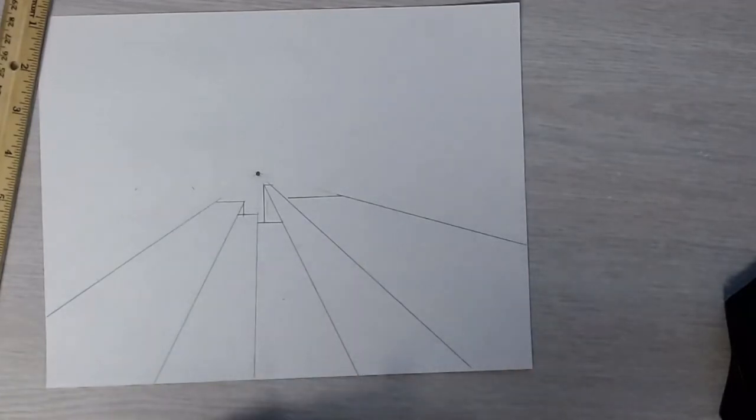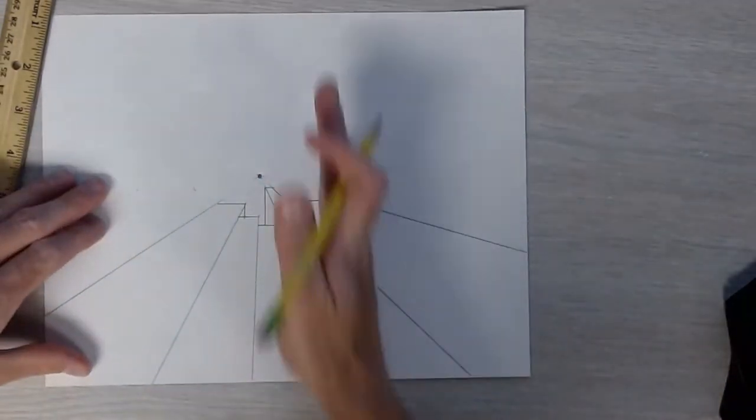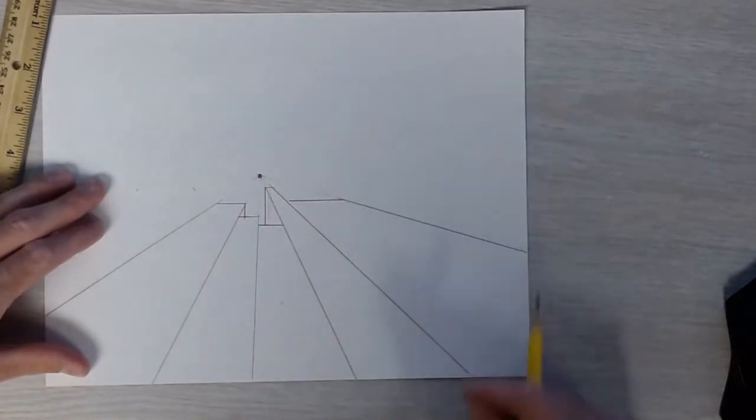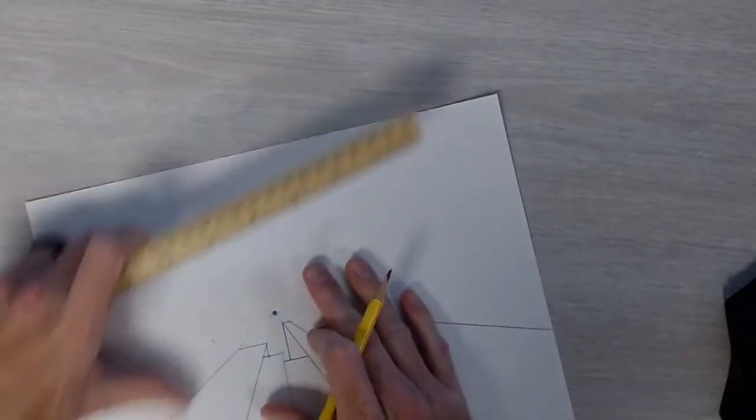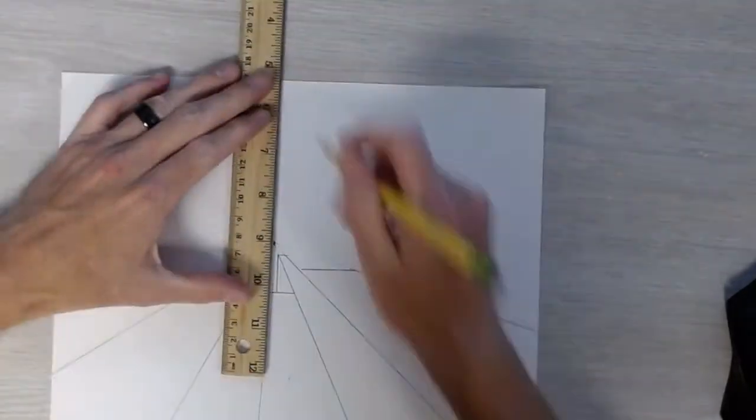And that's as easy as it is. It's very simple to do one-point perspective with this. It is only diagonal lines, vertical lines, or horizontal lines. So I'm going to go ahead and fill in the area up here, and you can watch.